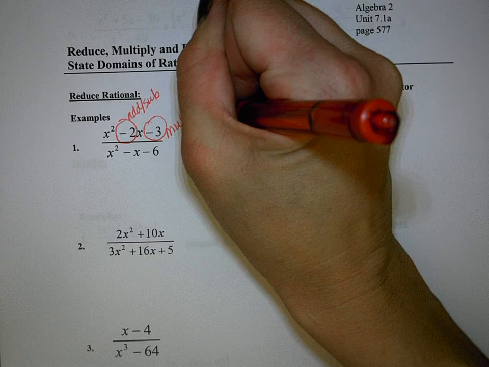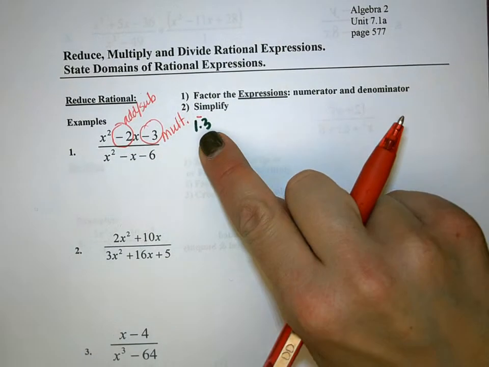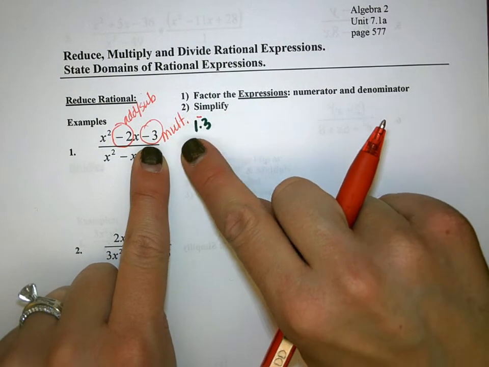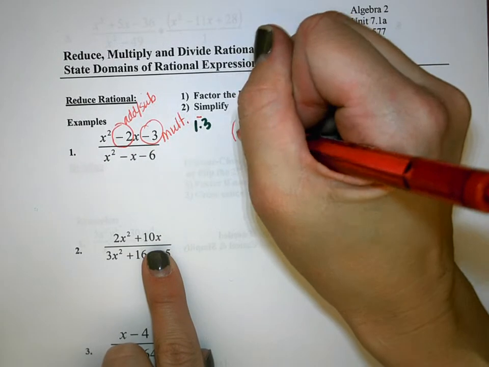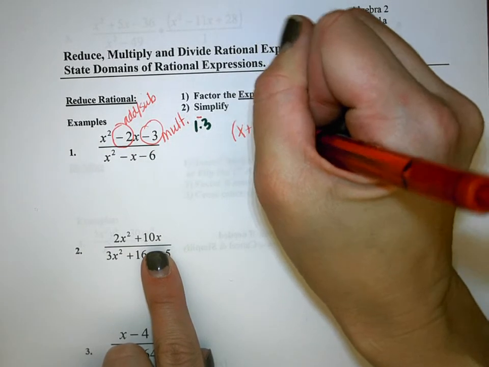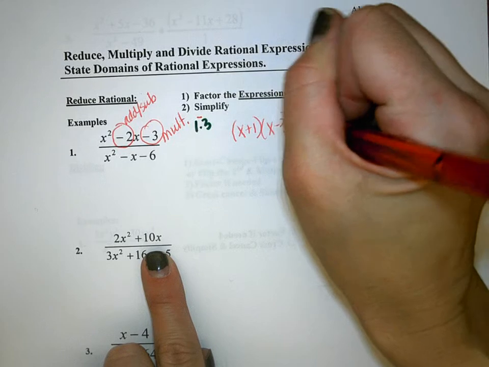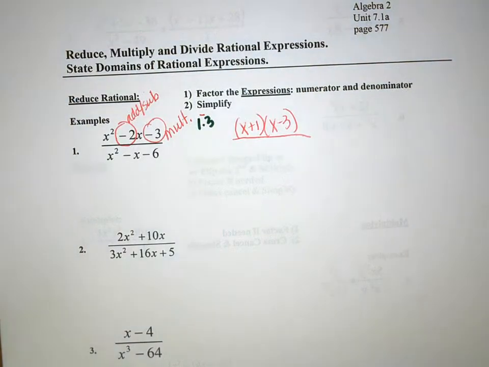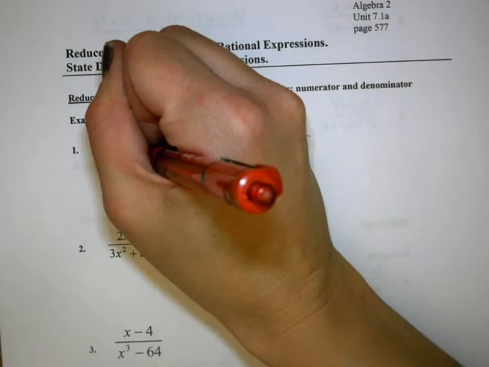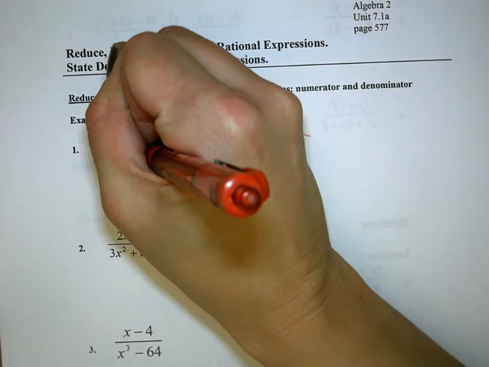The 3. And always double check. So 1 times negative 3 is negative 3, and 1 plus negative 3 makes a negative 2. I got it. So my top is going to factor to be x plus 1 and x minus 3. Okay, then on the bottom, if there isn't a number, that's really a negative 1.